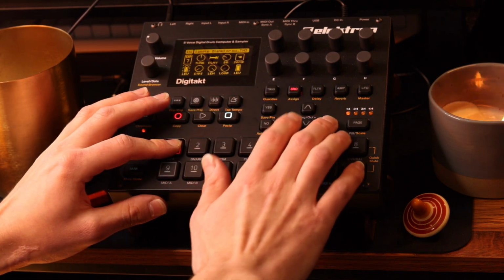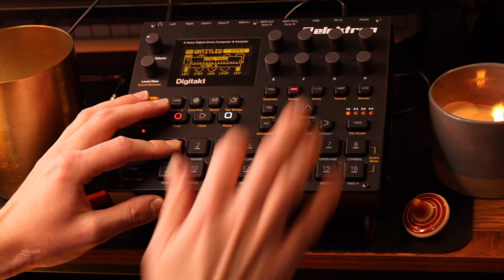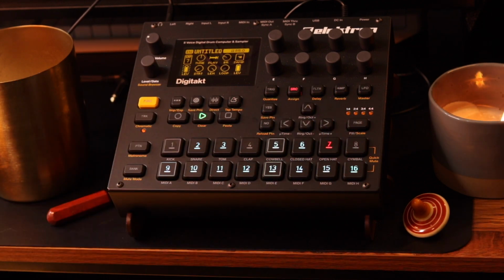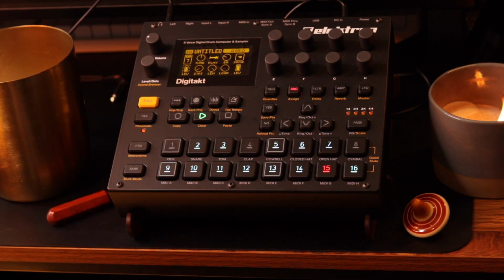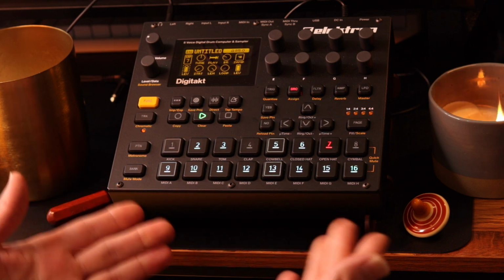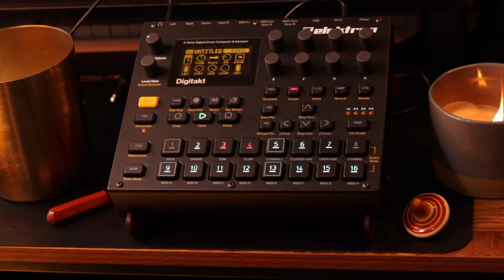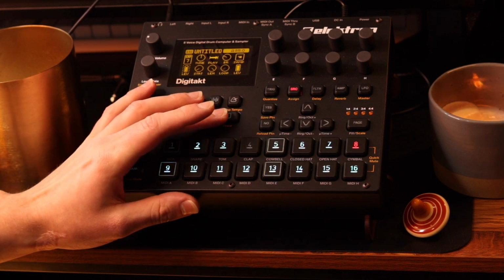So yeah, we're good. Okay. Just gonna mute the other melodic components to hear what that sounds like with the rhythm that's already going on there. Yeah, okay, cool.